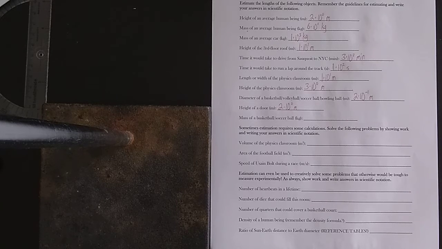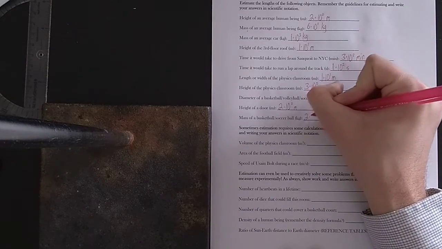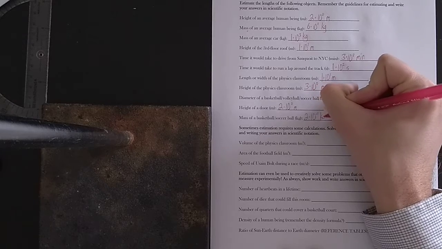Finally, mass of a basketball or soccer ball when it's inflated. Let's see. A kilogram is about like a textbook. A ball is definitely lighter than that. Would it be 1/10 the size? Again, possibly. I don't know. I would say maybe a little bit heavier than that. I would say probably 2 times 10 to the negative first kilograms.